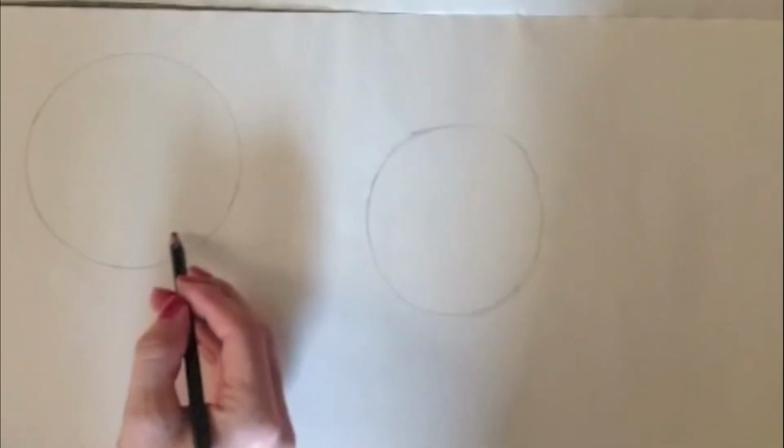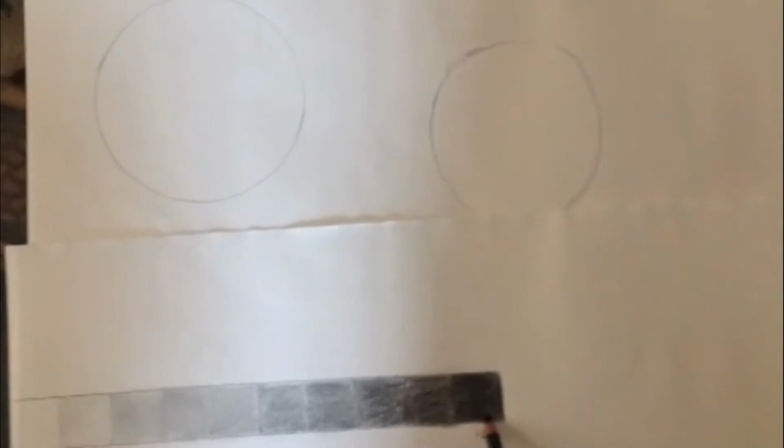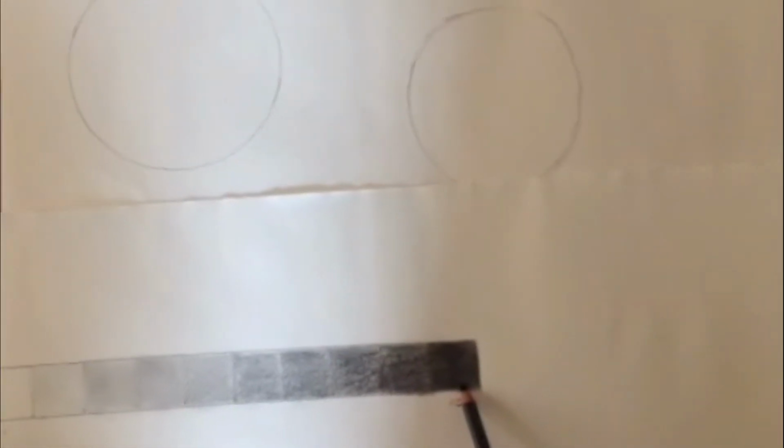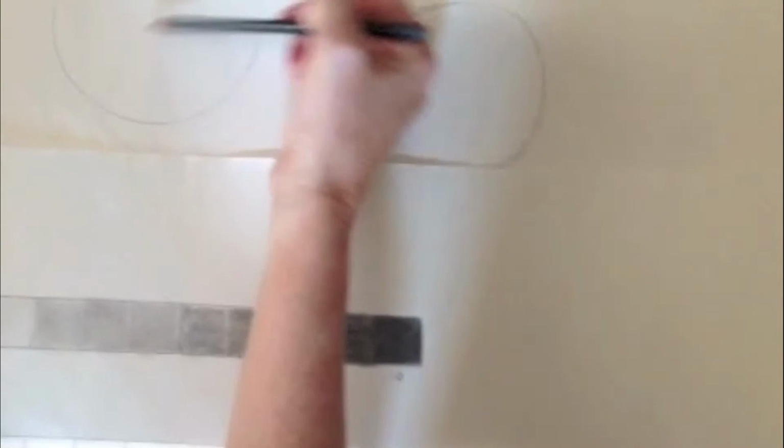Alright, to add the value on my circle and turn it into a sphere, I'm going to look back at my value scale that I made before, and I'm going to take a look at all the different values, and I'm going to try to use all of them. I'm going to use my darkest black shadow and all my different grays and add the white. The white will be the highlight that I leave.